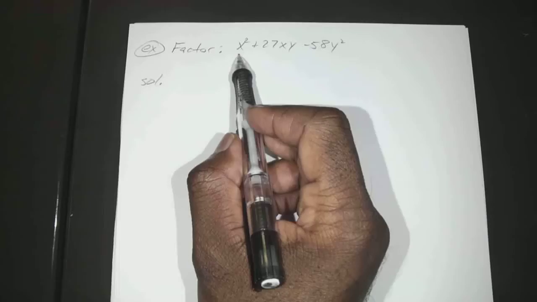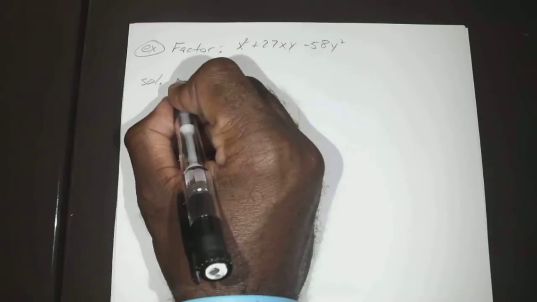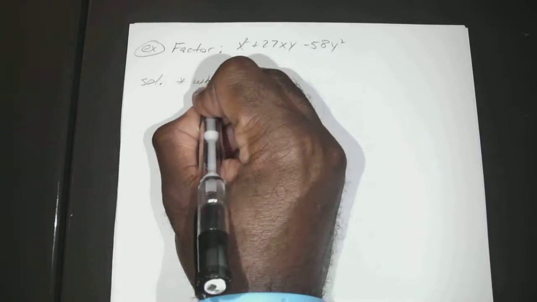Okay. All right, so we know that we have an x squared and a y squared in the first and last term.